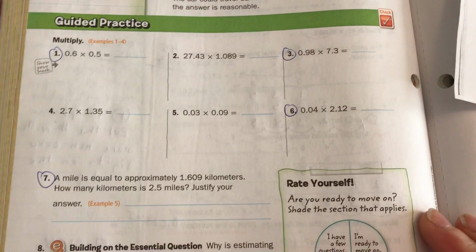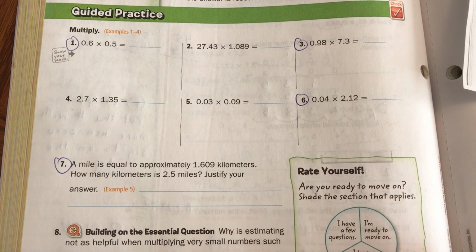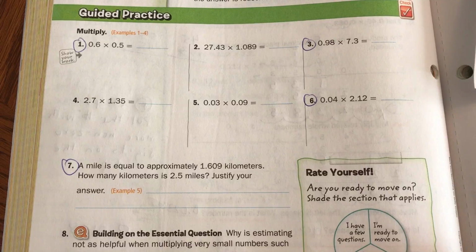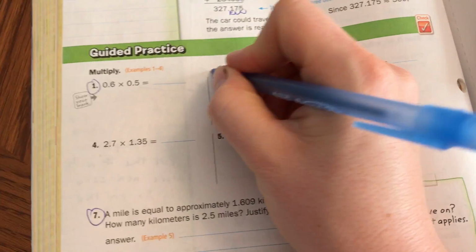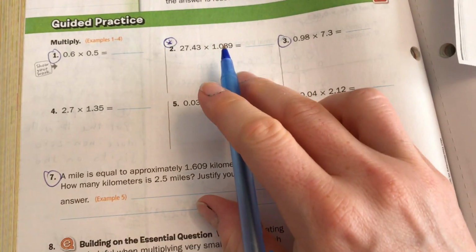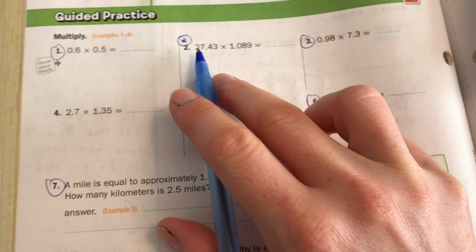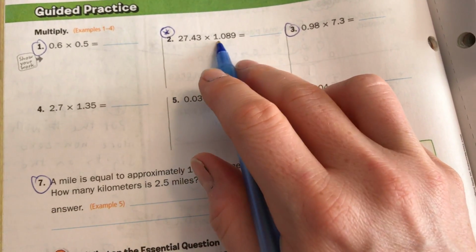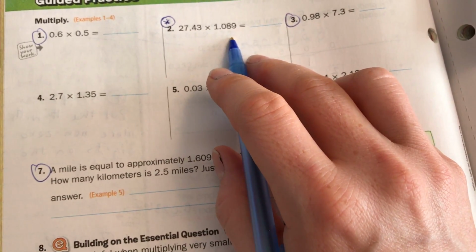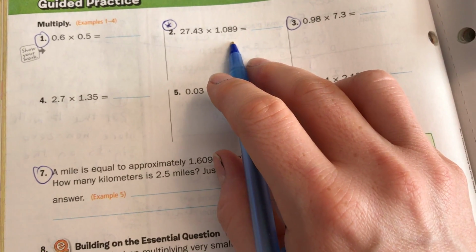Now, I just have to tell you something. If you're feeling really good about these, like if you think that you're awesome at these, try number 2. This one is hard because it's like multiplying a 4-digit number by a 4-digit number. So it's a lot of steps.